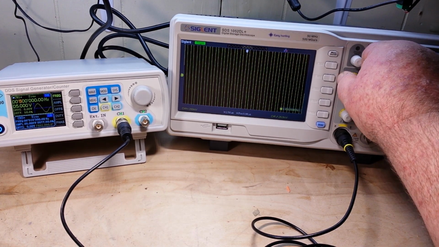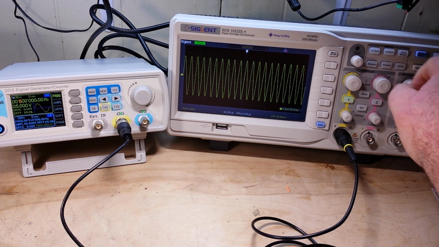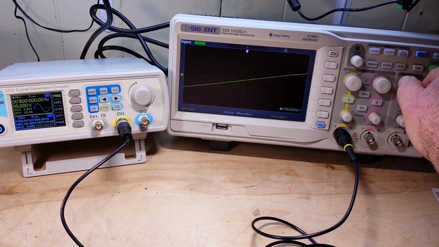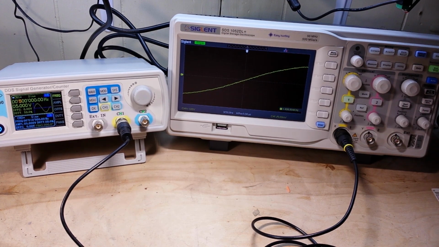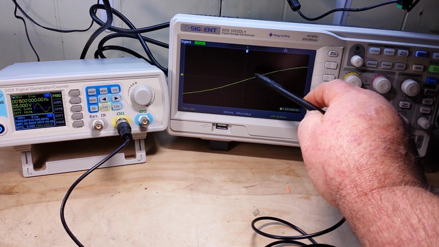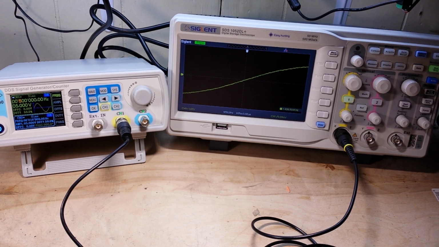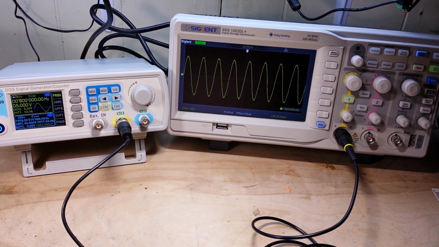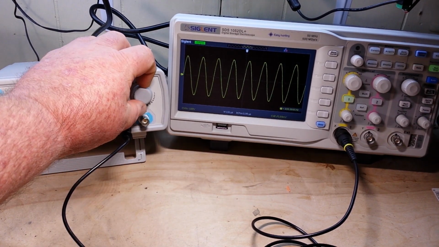Adjust our vertical time base here. And if we dig in here, you can see how this smooth sine wave is made up of tiny, tiny little square steps. And that is how direct digital synthesis works. Very nice. So let's try some other waveforms.